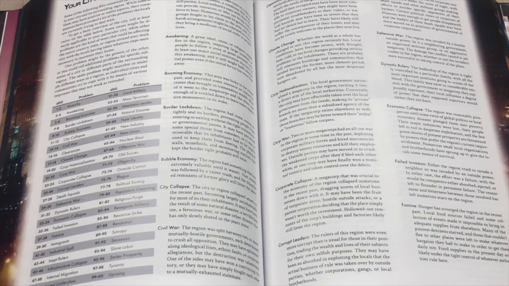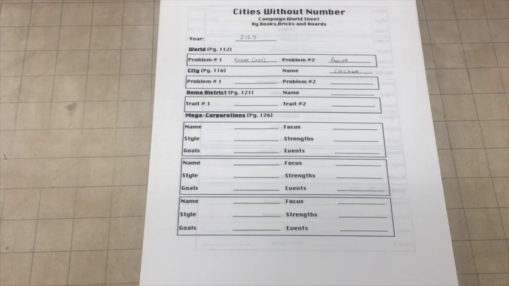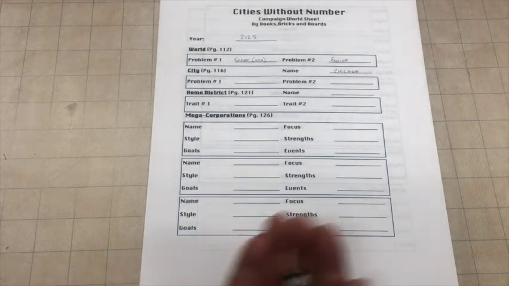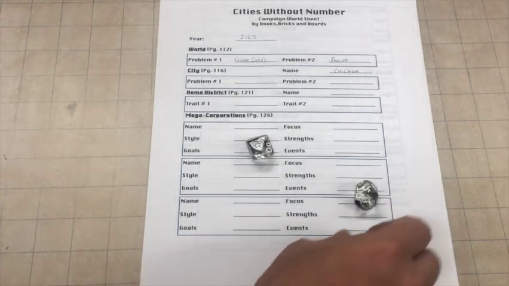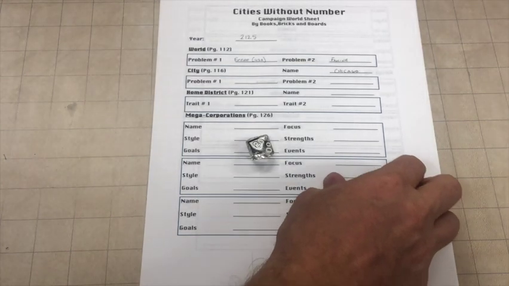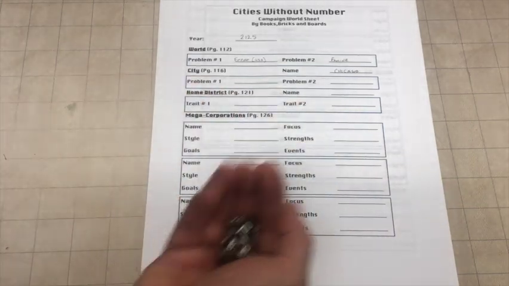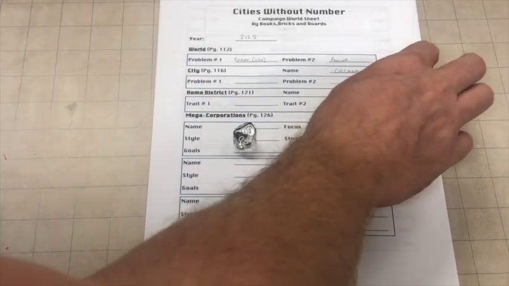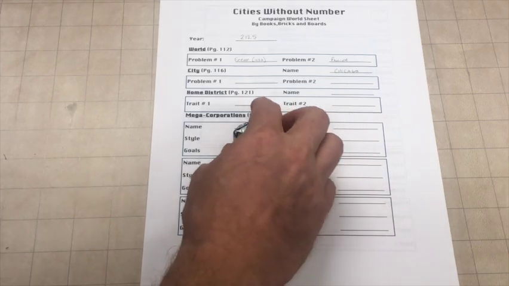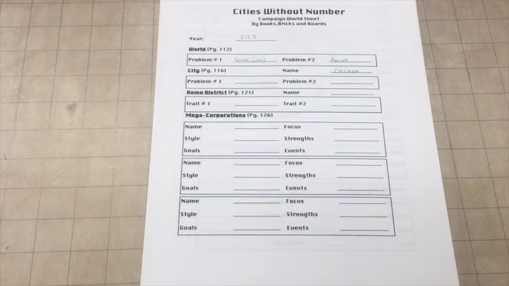So we're going to roll twice on this. You could roll more times if you wanted to, but this is going to give you a good idea of what kind of problems your city is going to be experiencing. This particular table is going to be a D100 roll. As I said, I'm going to roll twice on it. I got an 85, which is a resource strike, and a 63, which is a new union.